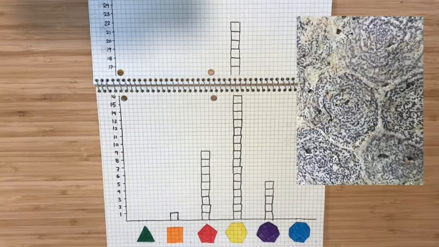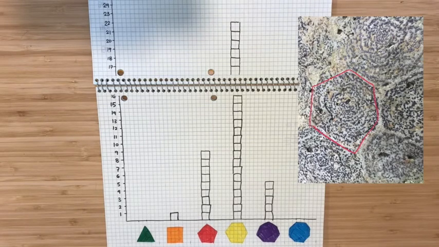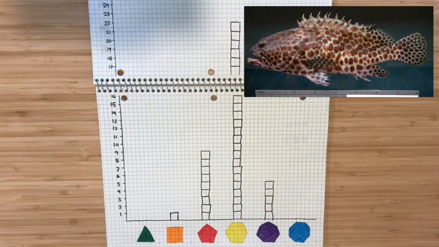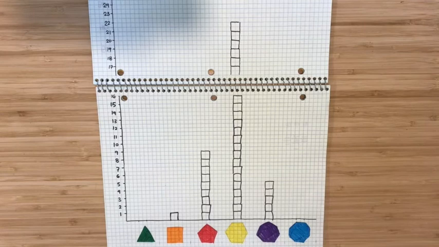This is a picture of a lichen that I took here at the Clifton Institute. And if you squint, you can see a hexagon right here. This snake's scales look a little bit hexagonal to me, but you'll have to look closely and see whether you can figure out what shapes they all are. This is a picture of a very special fish called the hexagon rock cod, and all of its spots are hexagon shaped. I think that's so cool.